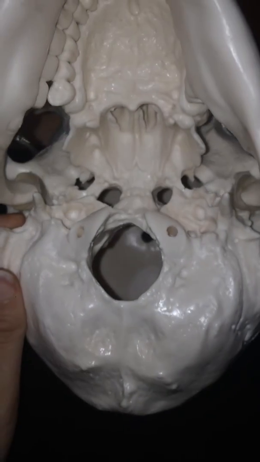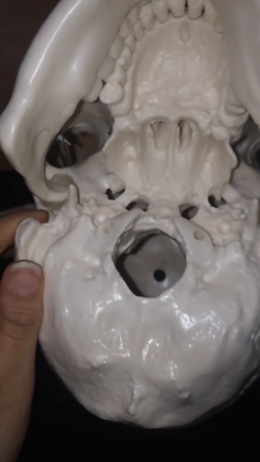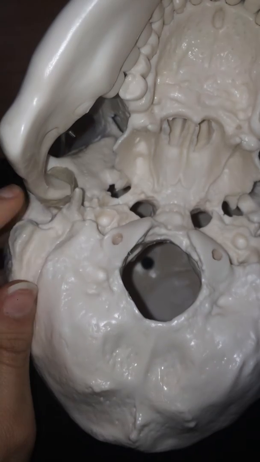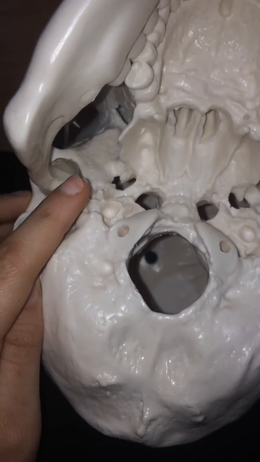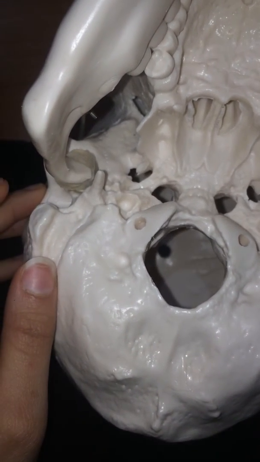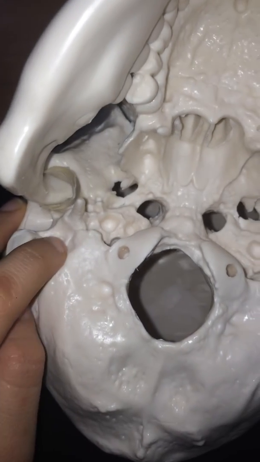And I think we covered, oh wait, between the styloid process and the mastoid process, you have the stylomastoid foramen.